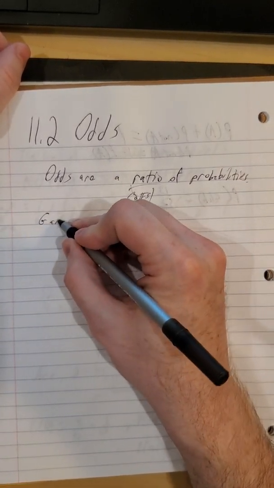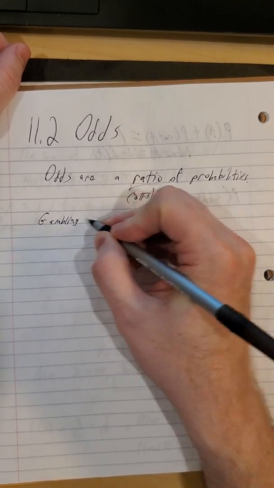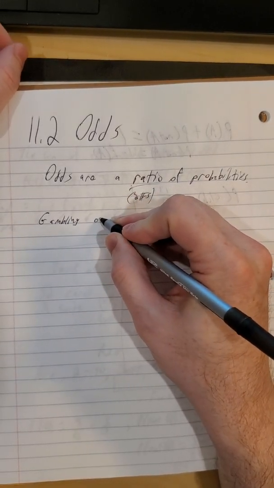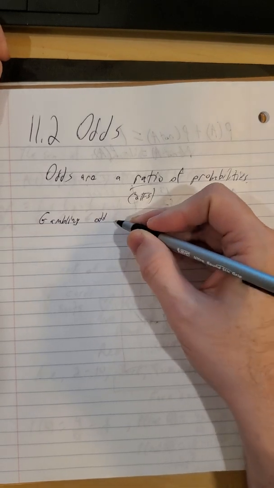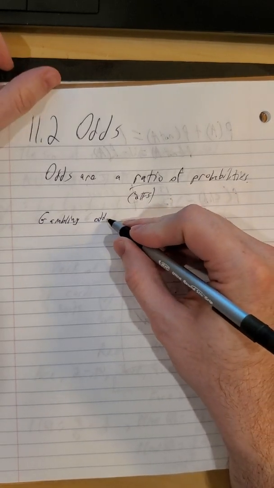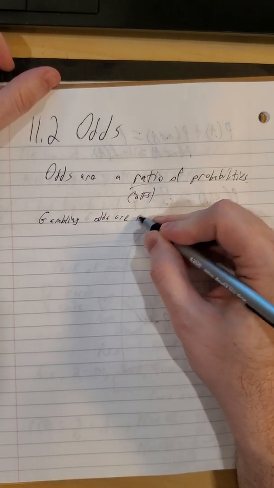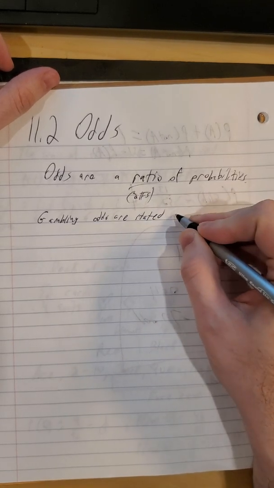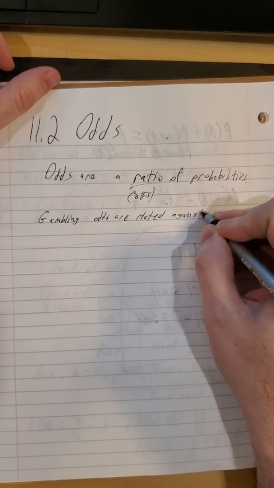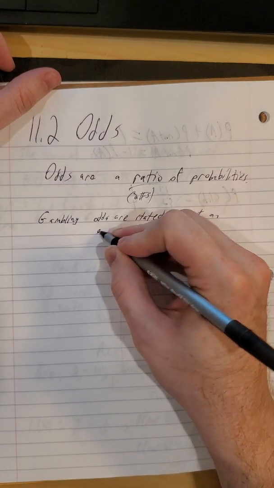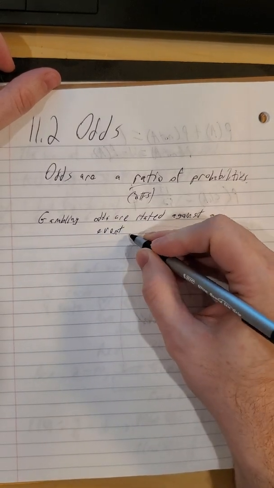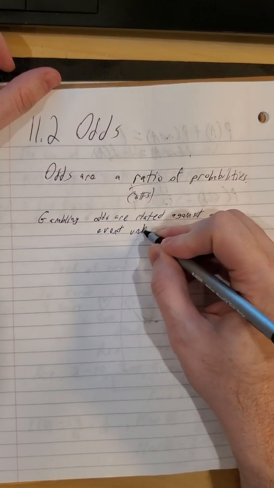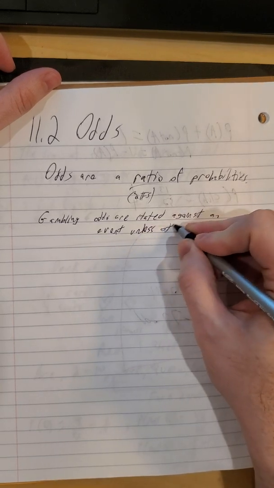People paying math tax: odds, when they're stated, are against an event occurring, with the usual caveat, unless otherwise stated.